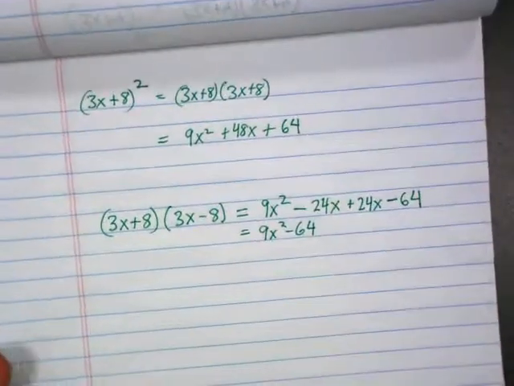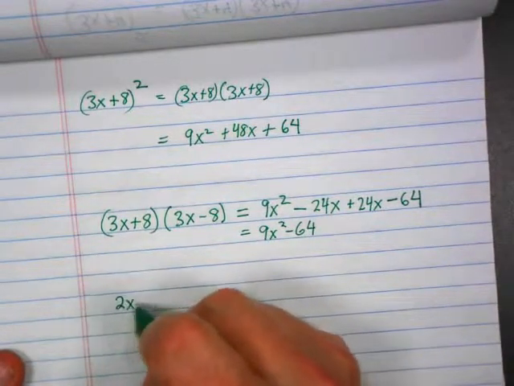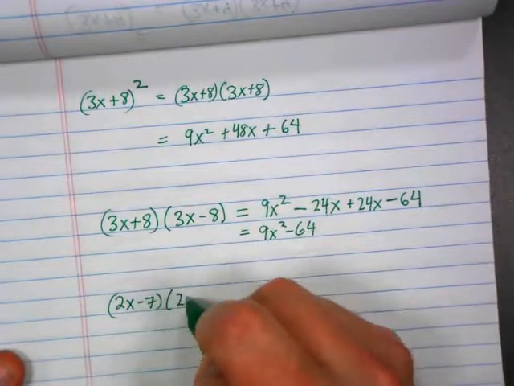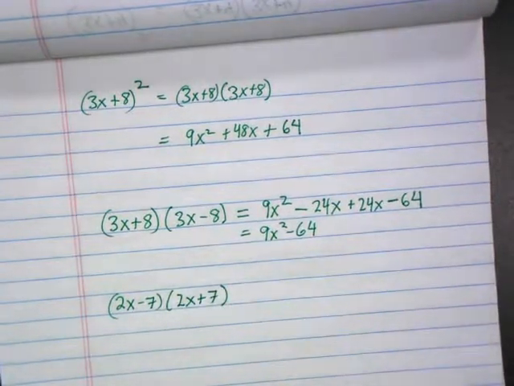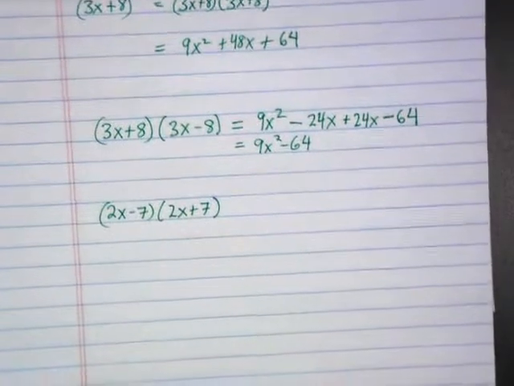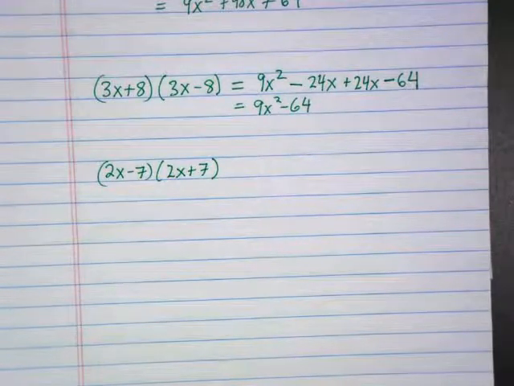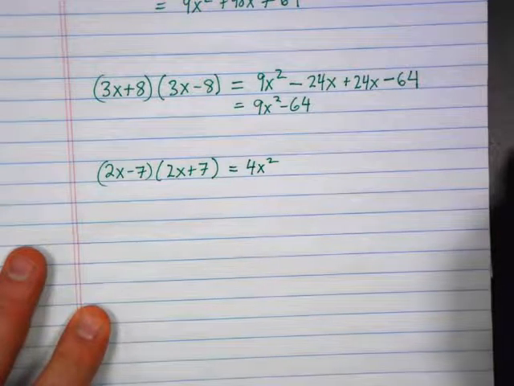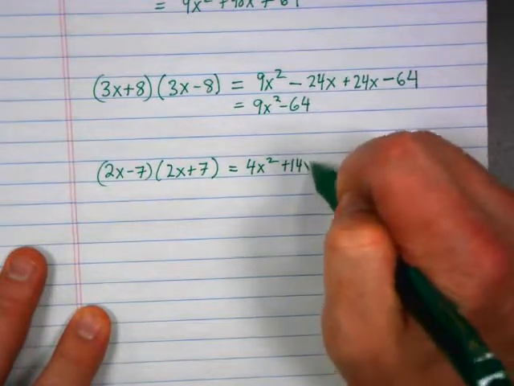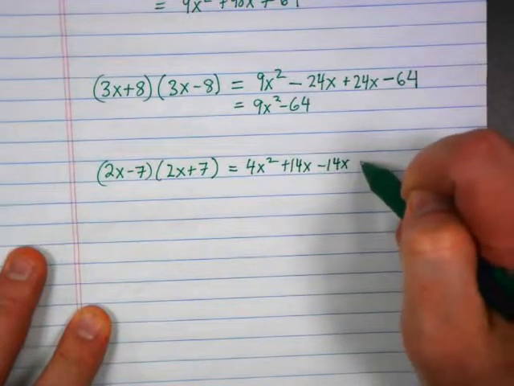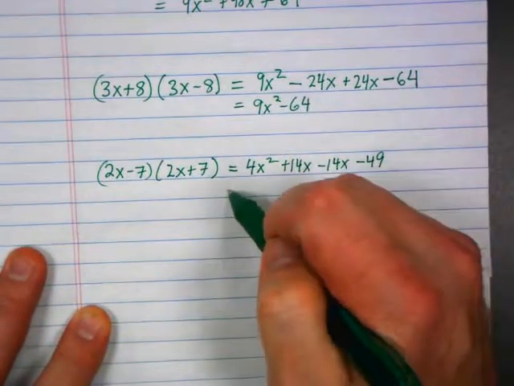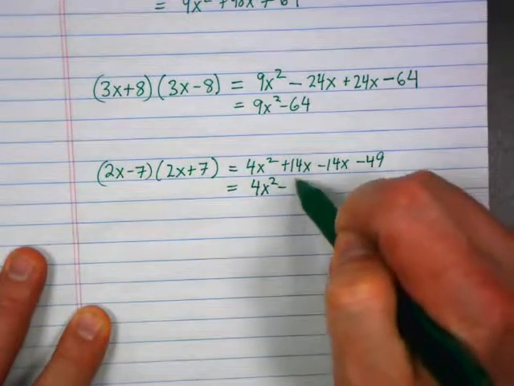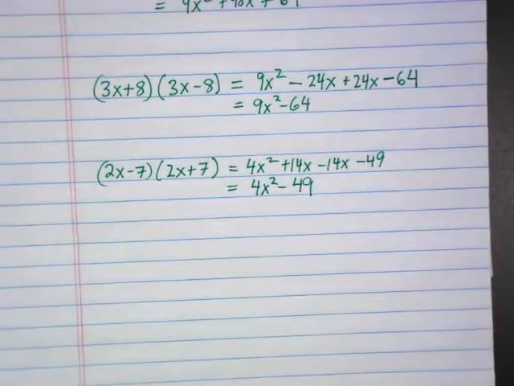Let's try another one. How about 2x minus 7 times 2x plus 7. Again, notice that those two binomials are almost exactly the same, but one has a minus and one has a plus. You go ahead and you multiply those together. You get 4x squared plus 14x minus 14x minus 49. And what happens? The middle two cancel out, and you're left with 4x squared minus 49.